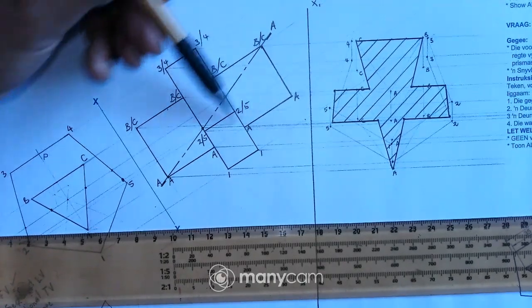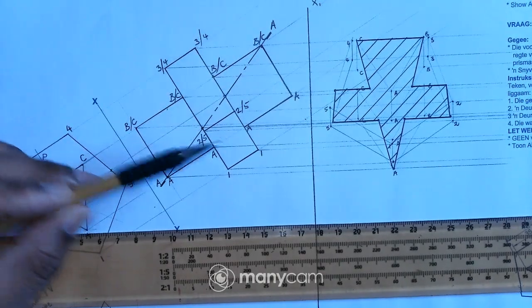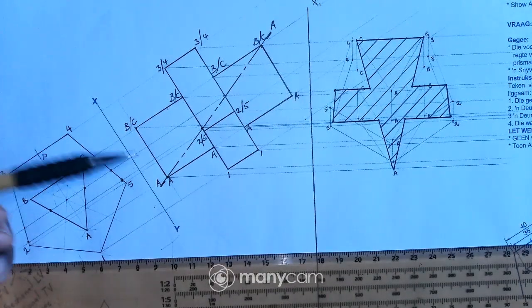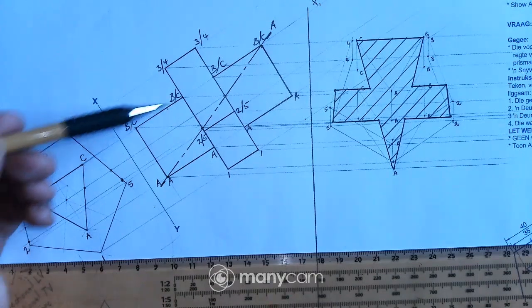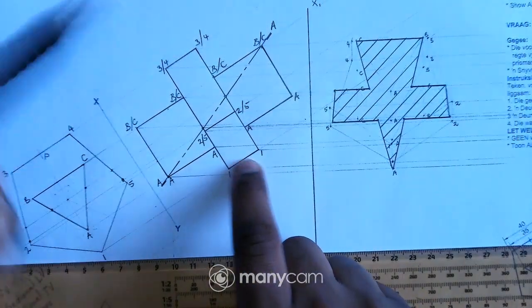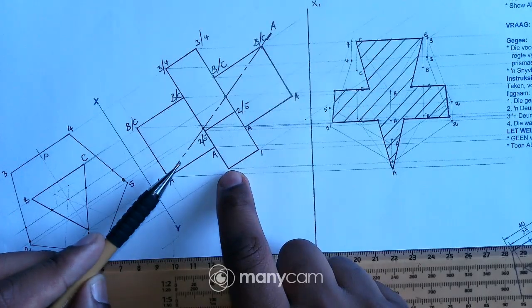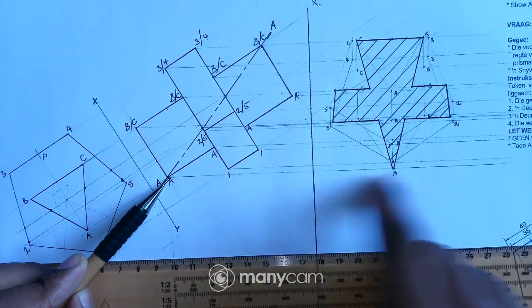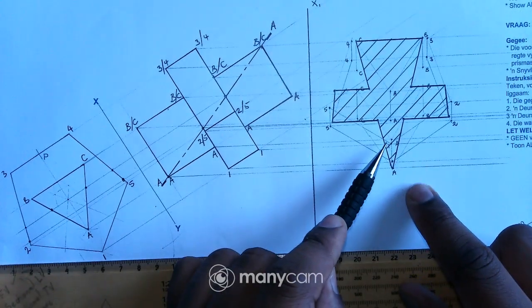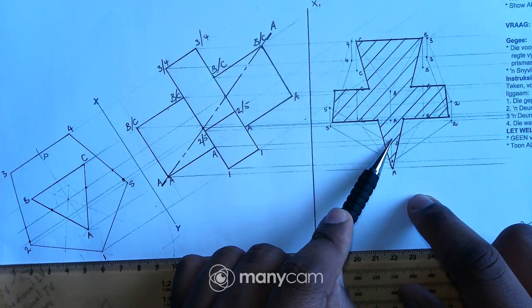Remember, this portion is the remaining portion. So now I have to draw that remaining part, right? Okay, let's see. Obviously this portion is removed, we're left with this bottom part, right? Here we have A there, we still have A there, right?